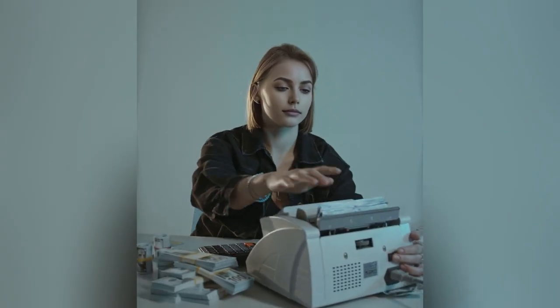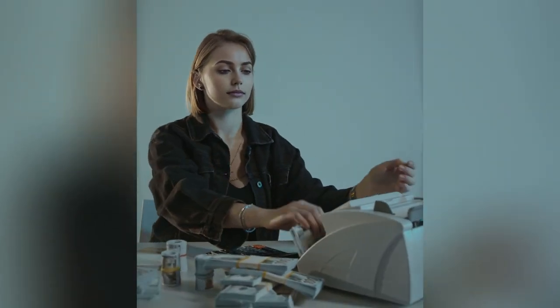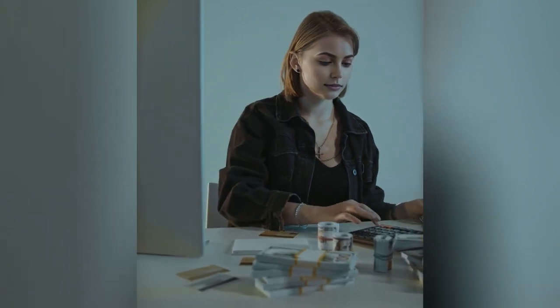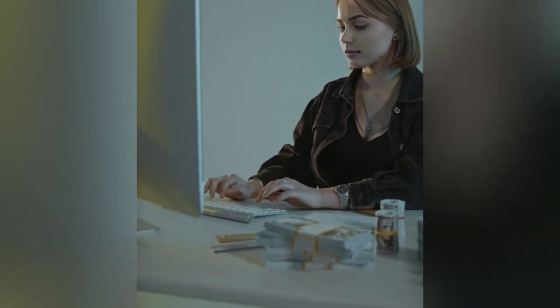Look what we have here. It's Avril and she's making bank. Look at those bills. She's doing some serious business. But all jokes aside, I believe you can genuinely make true money with AI influencers.